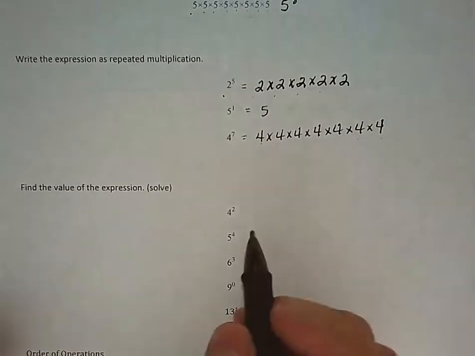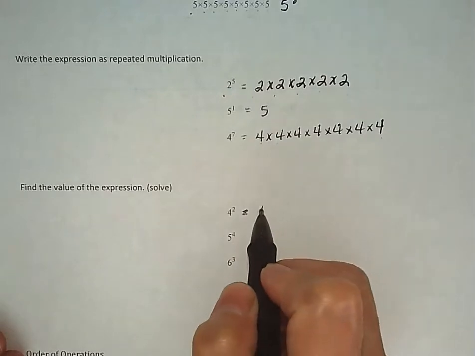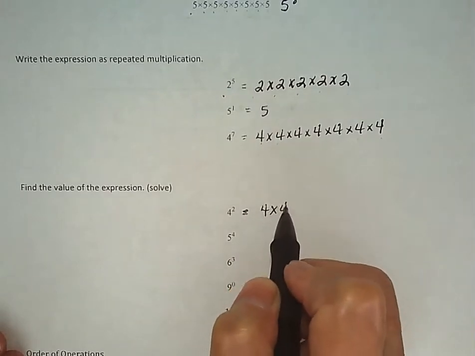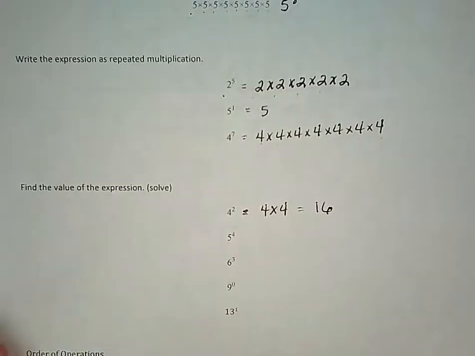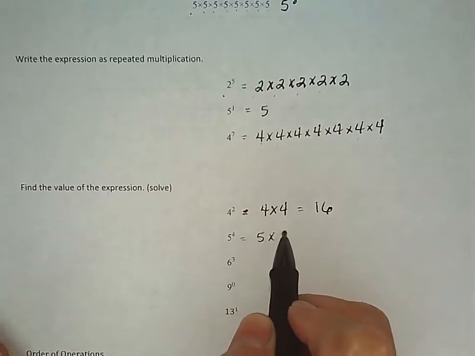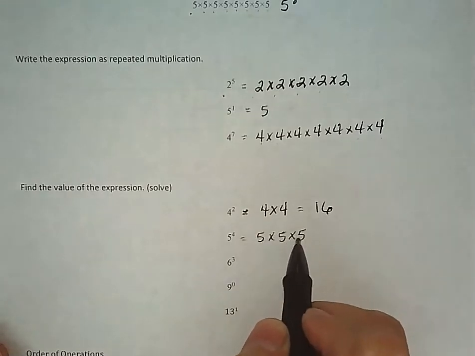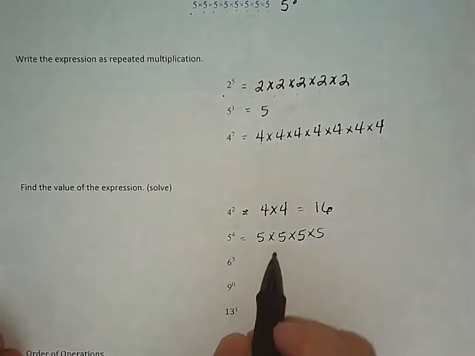So let's look at the first one. 4 squared, again, is not going to be equal to 8 because it means 4 times 4. That's our expanded form. And 4 times 4 is 16. And the next one, 5 to the 4th, means 5 times 5 times 5 times 5. So this one takes a little bit of work to figure out.